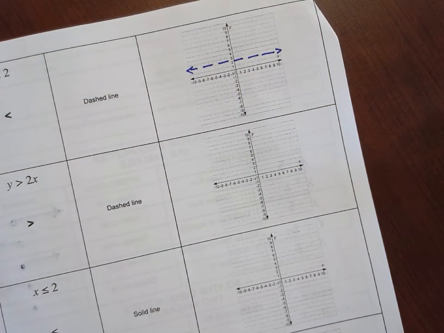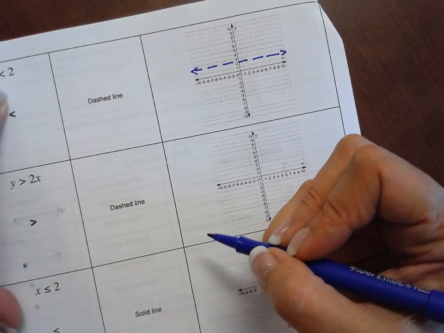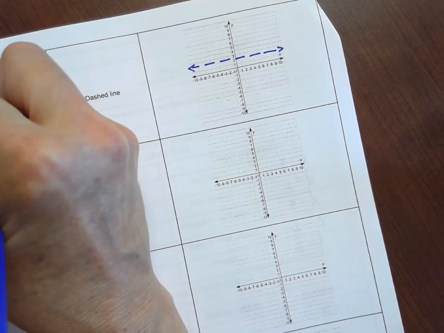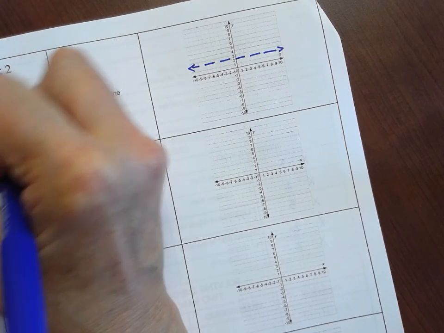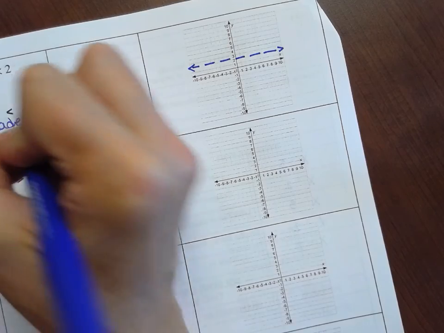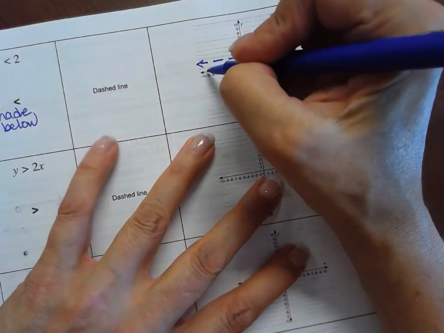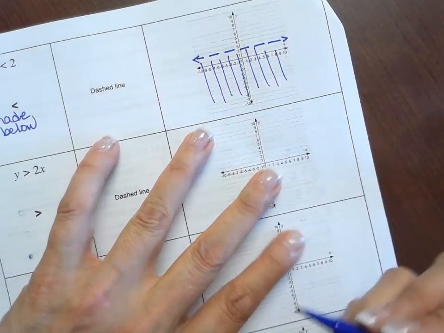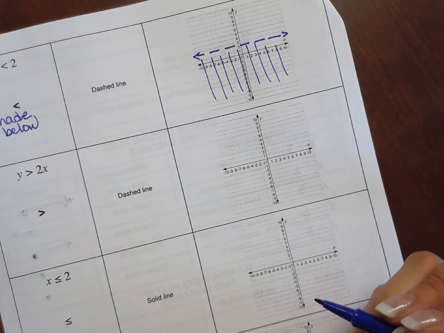Do we agree with that? Okay. If it's less than, then you shade below.